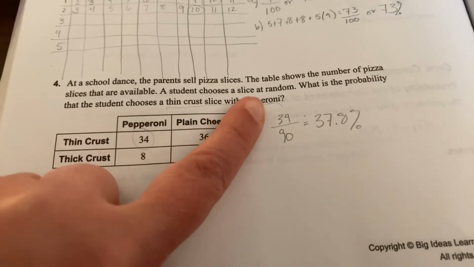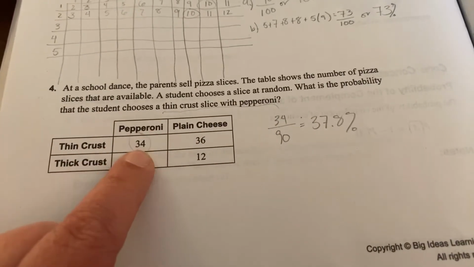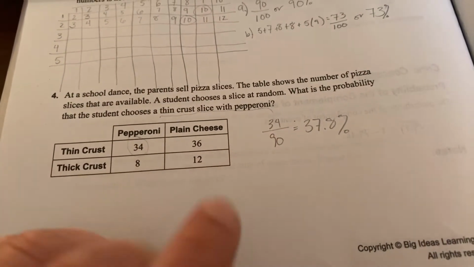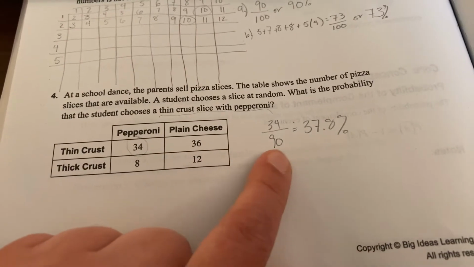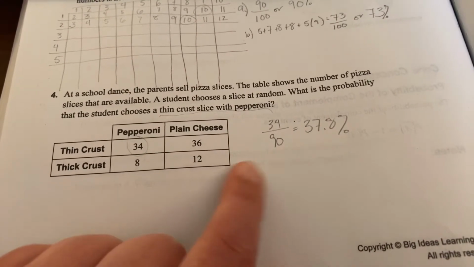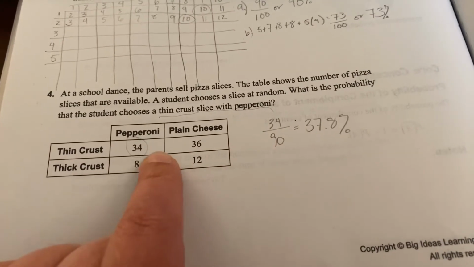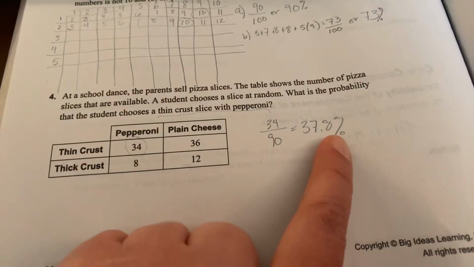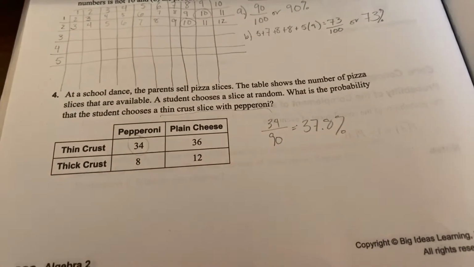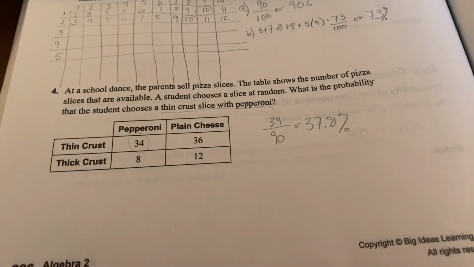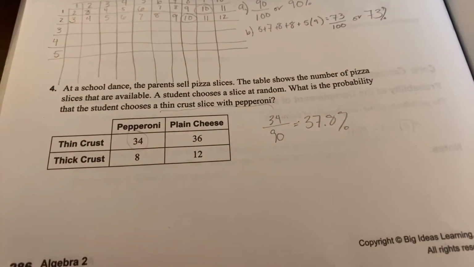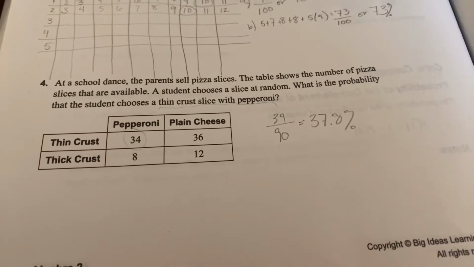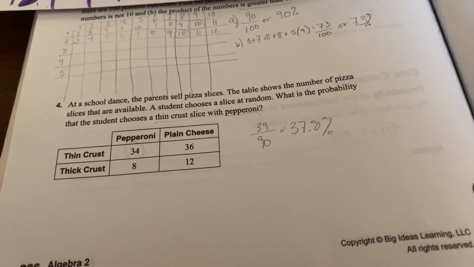So we put the desired outcome on top. Thin crust pepperoni is 34 slices, right? But then on the bottom, if they're choosing at random, we need to put the total number of slices at the bottom, right? So 34 out of 90, because 34 plus 36 plus 8 plus 12 is 90. And you do that division and you get 37.8%, or 0.378. Or you can leave it as a fraction, 34 over 90, or simplify it to 17 over 45. Lots of different ways to write the same probability.